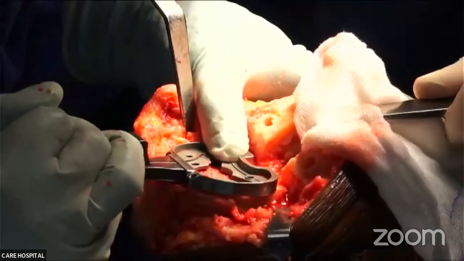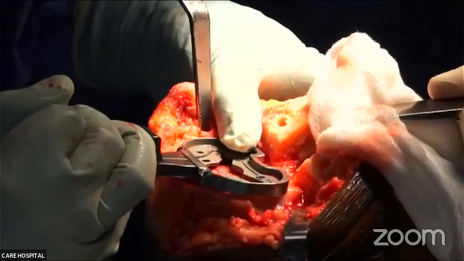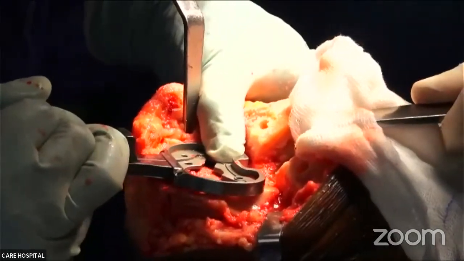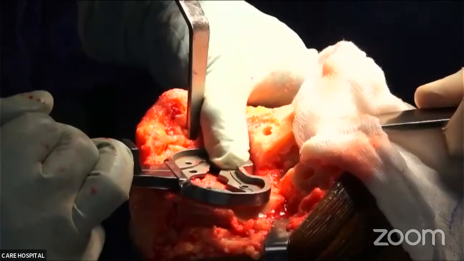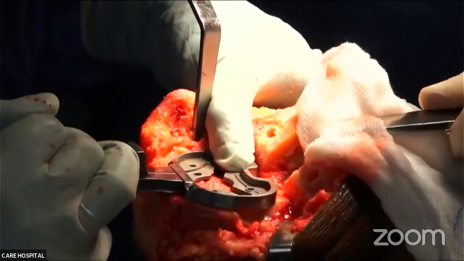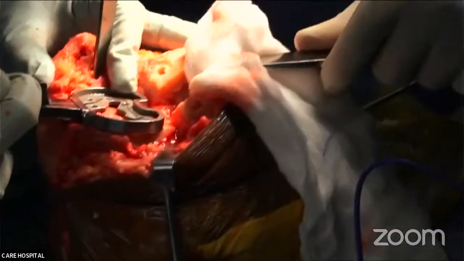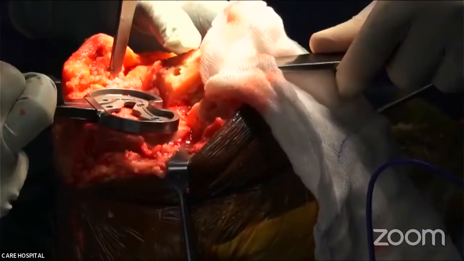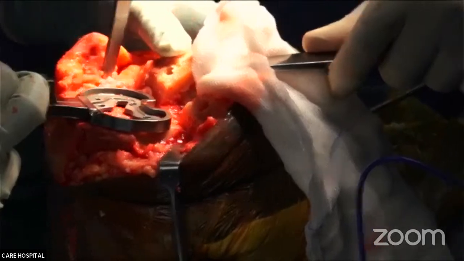Okay, pins. The posterior medial bone, you have to do a reduction osteotomy, I believe.